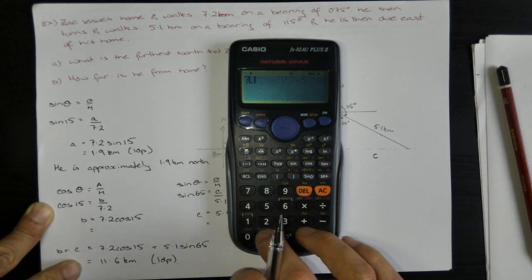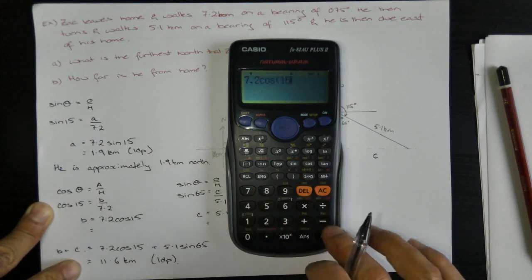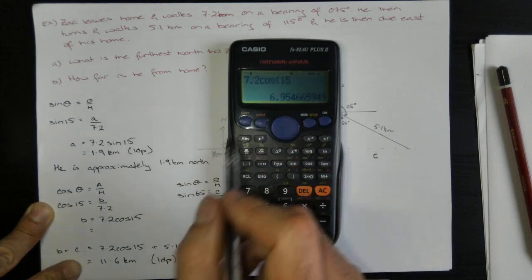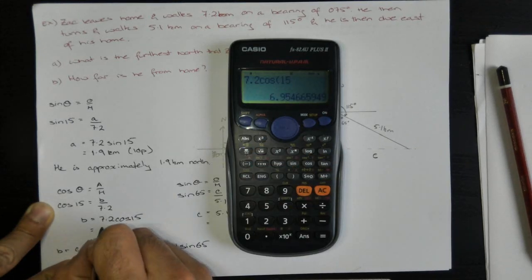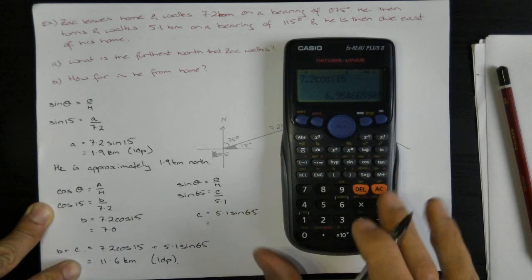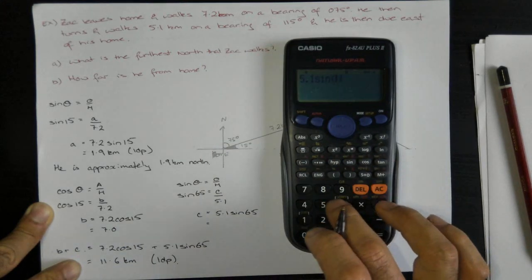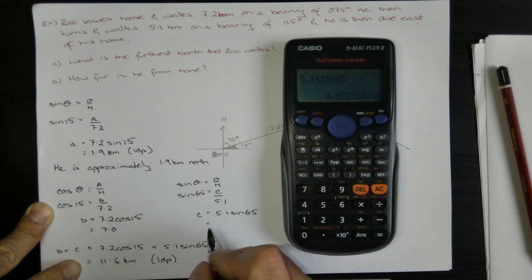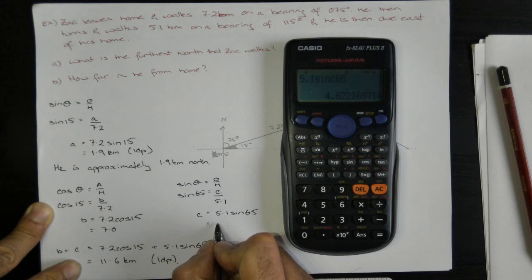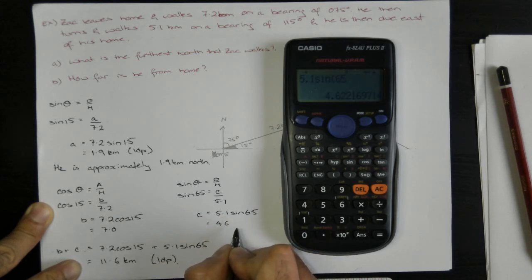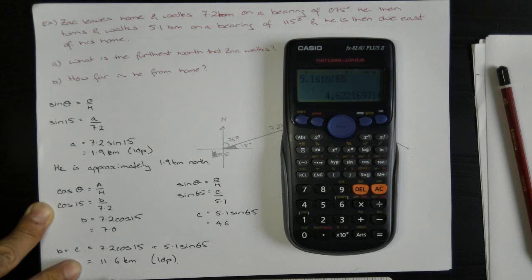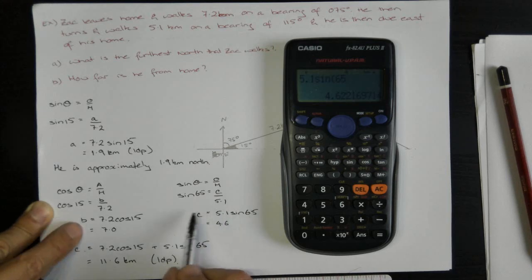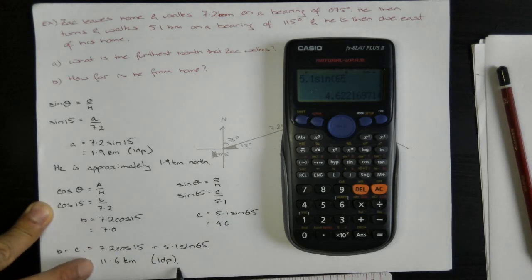So if I do 7.2 cos 15 and I rounded it here, that technically gives me 7. If I did 5.1 sine 65 and I rounded it here, that gives me 4.6. Yep, so this wasn't too bad, because if I added those two, I still get 11.6. But occasionally you can get rounding errors from that, so that's why I've left the rounding until the end.